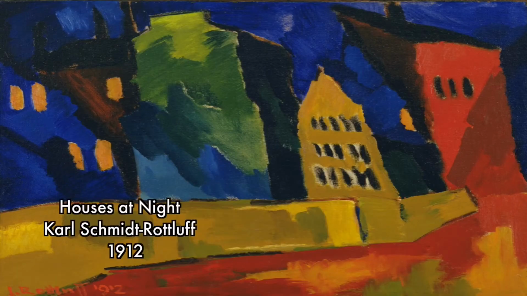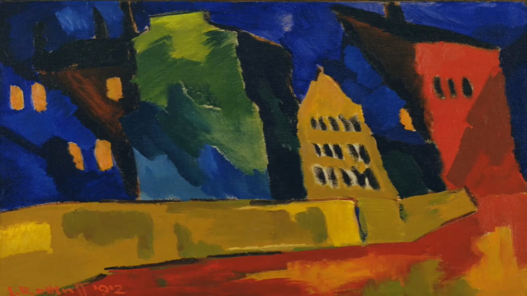Houses at night really get at the essence of the German Expressionist style. Notice how all these houses feel sharp and pointed, and it looks like a happy painting by a kid, but notice the last house that is red. Notice how that red bleeds into the street. A house symbolizes family, and so it gives an idea of what the horrors economically could be inside this house.